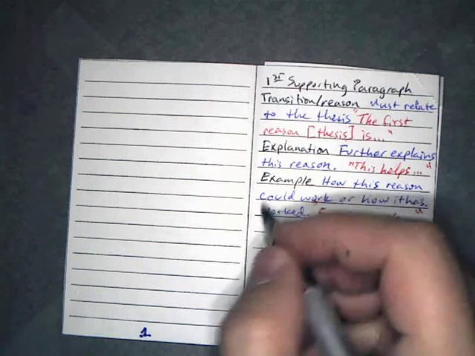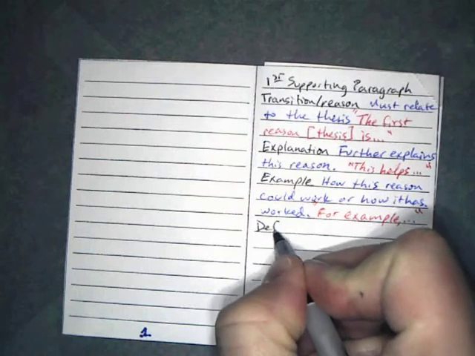Okay, this is the last part of each of your supporting paragraphs. This is called the defense. Now, the defense is where you figure out what the other person is going to say, and then you tell why that is wrong.